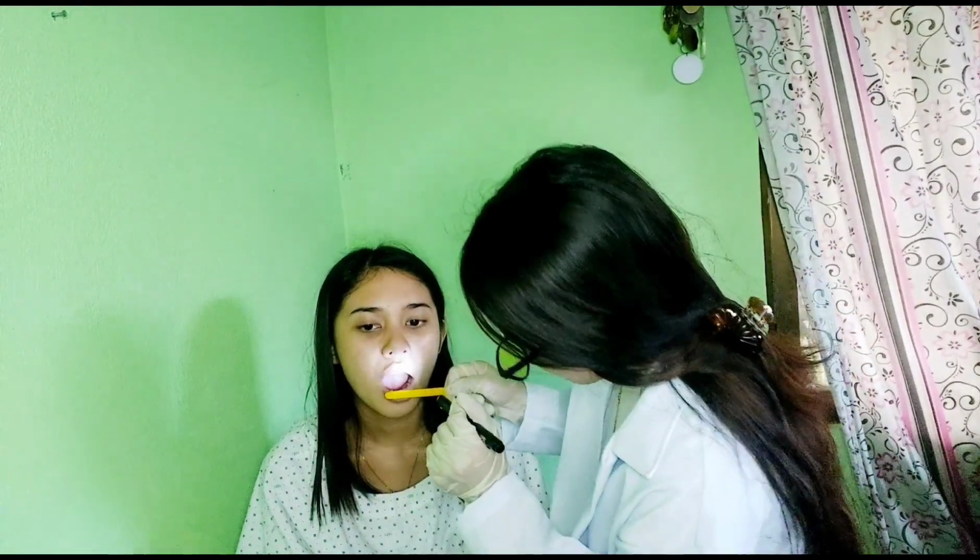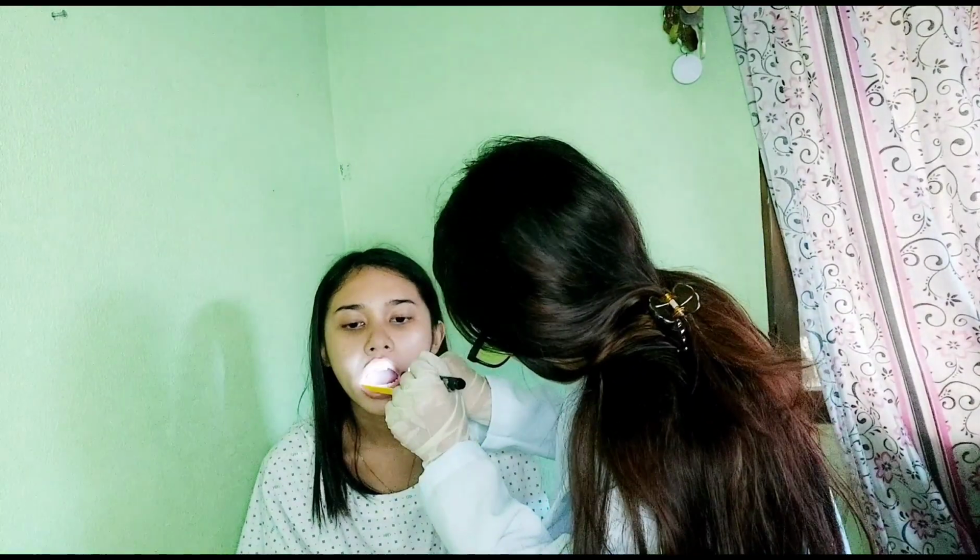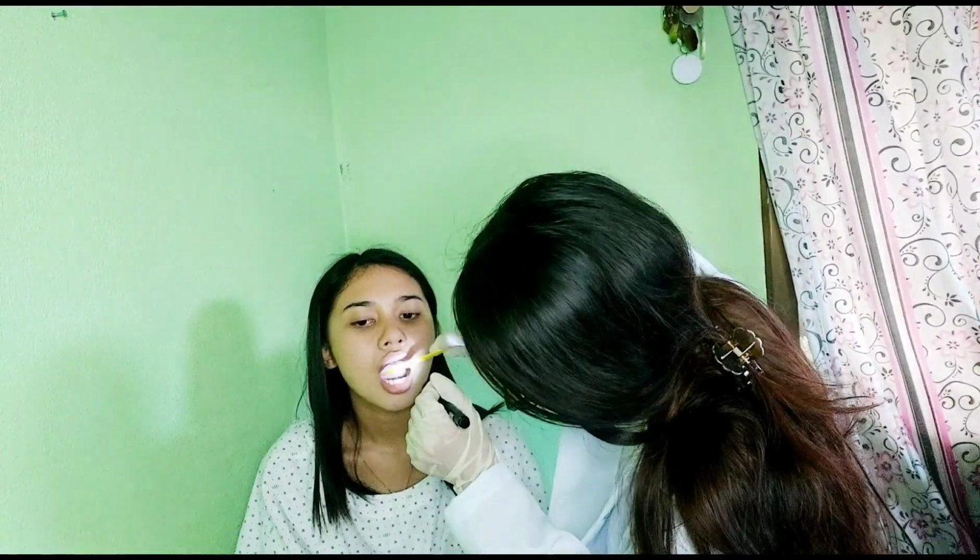Can you please open your mouth now? Teeth. Okay. Adults have 32 evenly shaped, ivory-colored teeth that are embedded in the gums. Next, we're going to inspect the rest of the oral cavity. The hard palate should appear bony and whitish.